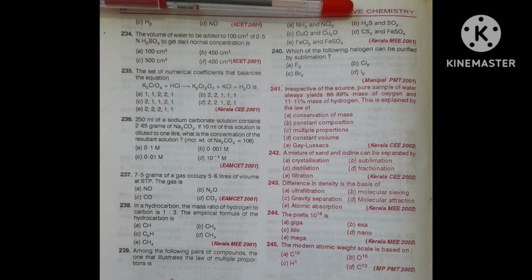First you have to calculate it. For that you require the molecular mass, which is given as 106. Weight divided by molecular weight is the number of moles. That number of moles is present in 250 ml. Then in 1000 ml, what will be the number of moles? That is the molarity.